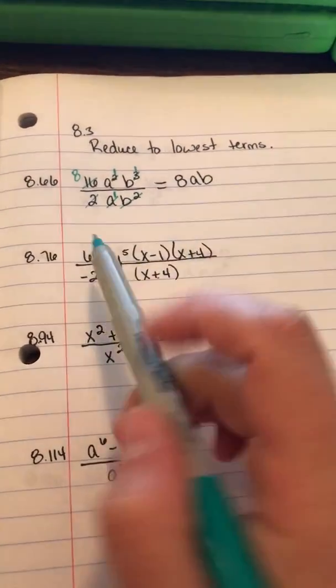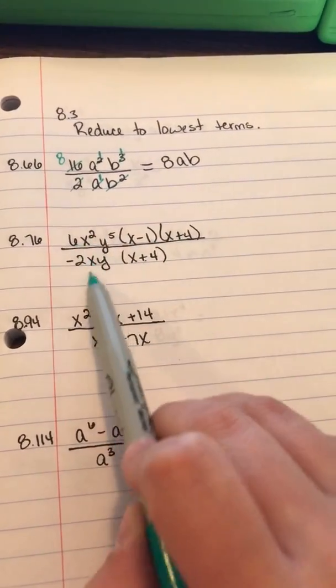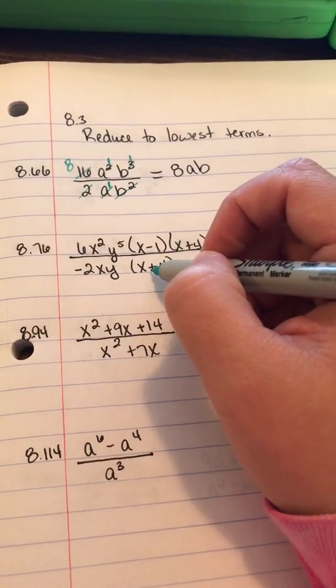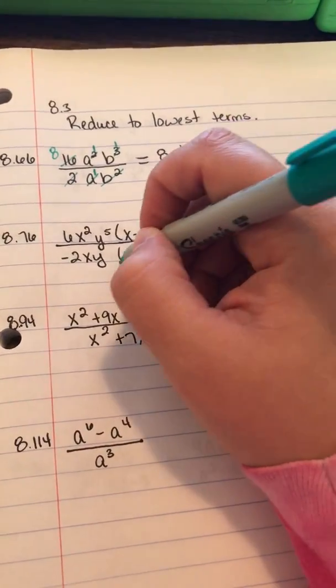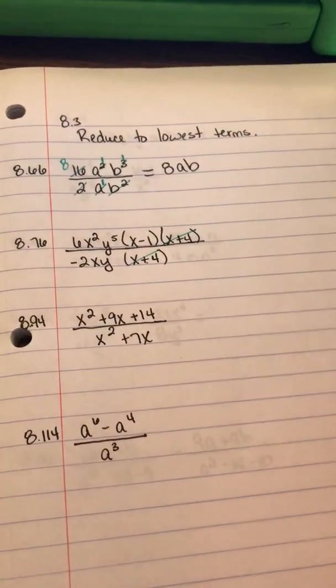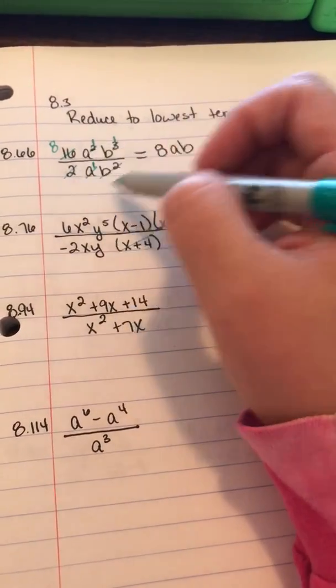For the next one here, again, you're going to do each piece and simplify what you can. So we can start with x plus 4 divided by x plus 4, because those are going to cancel. And for all of these as well, you can assume that the denominator is not 0.